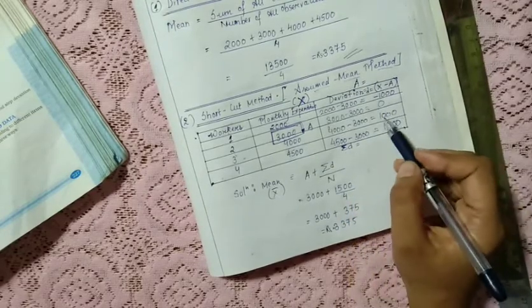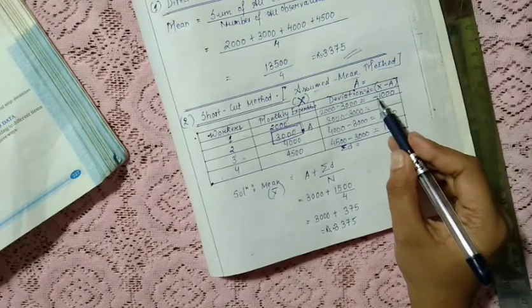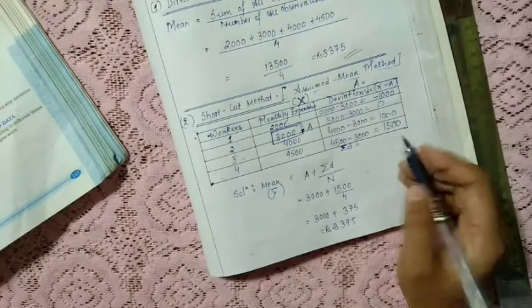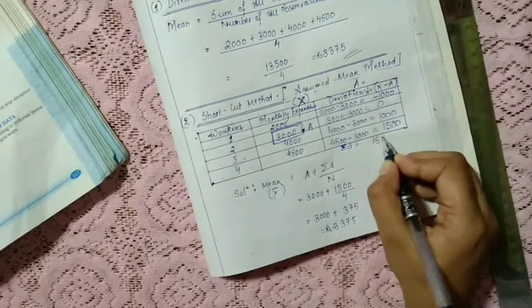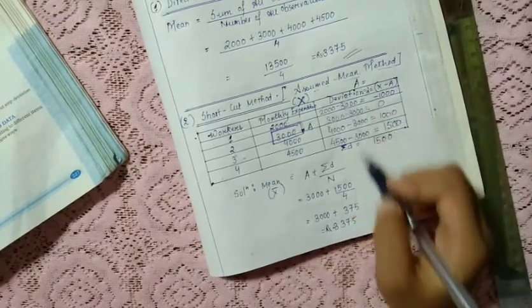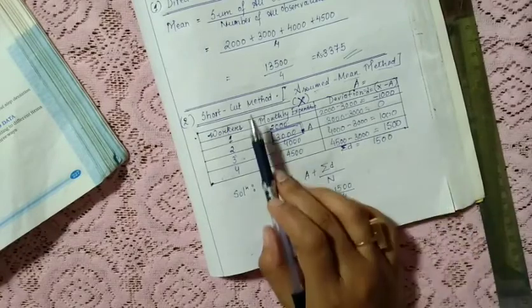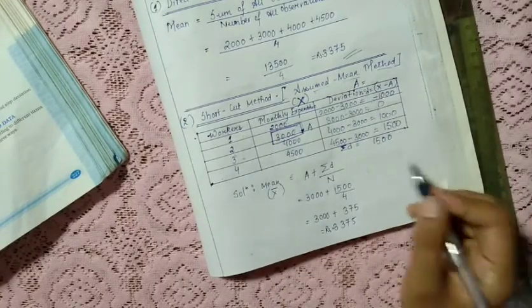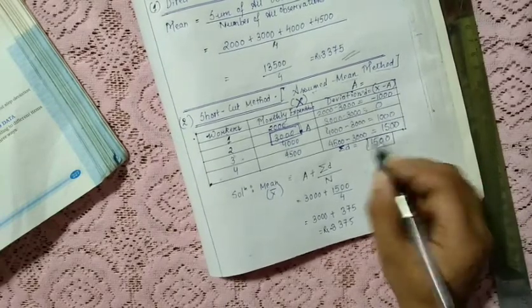So this minus 1000 and this 1000 will get cancelled, because one is minus and one is plus. So what is the sum? We are getting 1500 as the sum of the deviation values. In the shortcut method, we need to find the sum of the deviation values, so we got 1500 here.